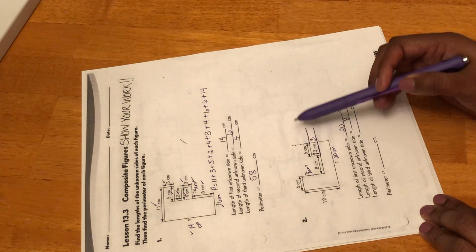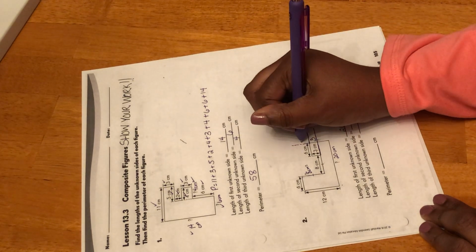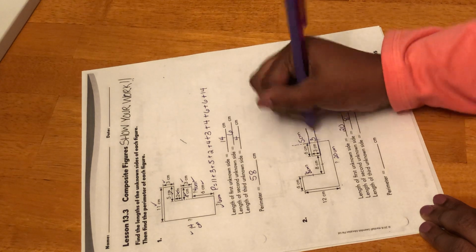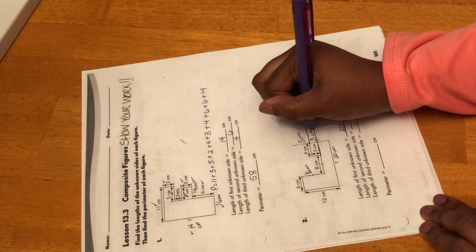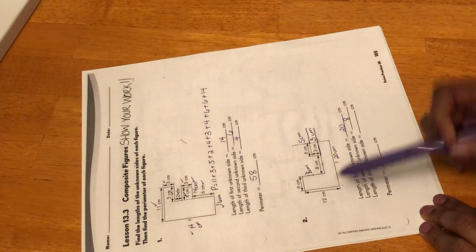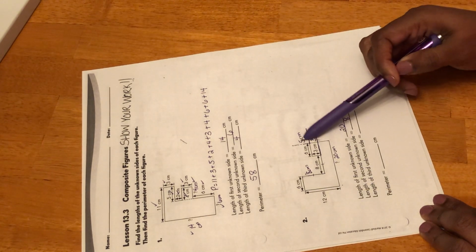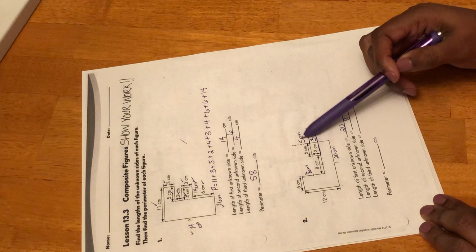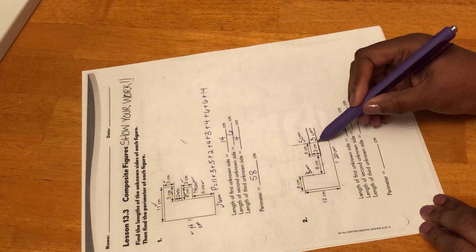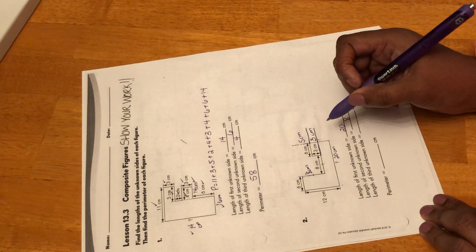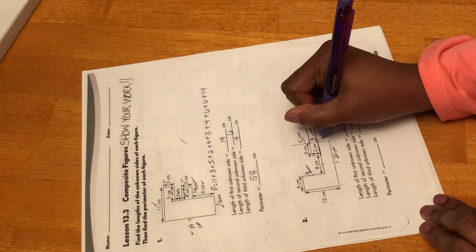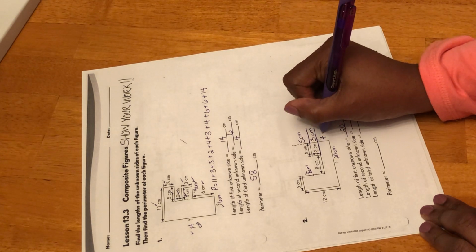8 minus 3 equals 5. So that part has to be 5 centimeters. But we're not done because it says this whole side is 12 centimeters. So I have 8 of it now. How much more do I need to make 12? 12 minus 8 equals 4. Okay, so I'll put 4 there.